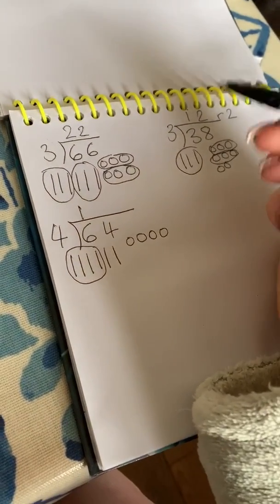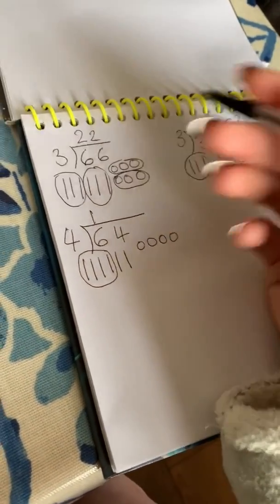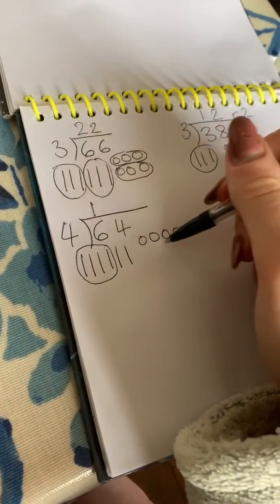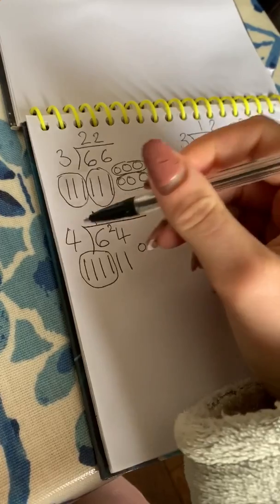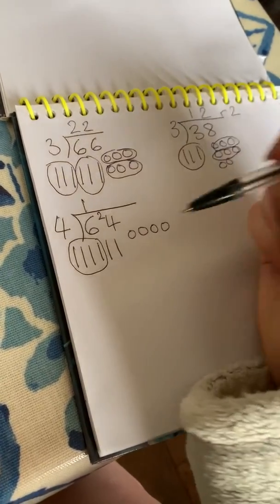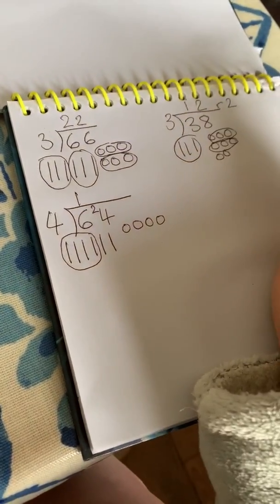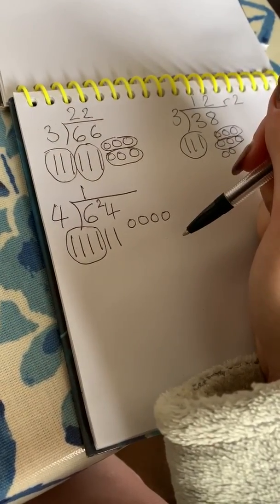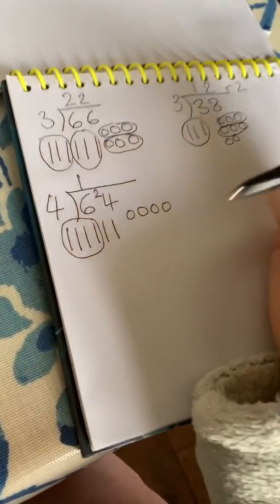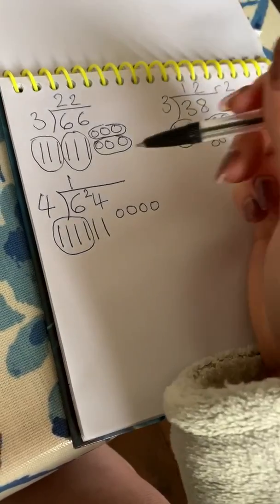So there's 2 ways you can do this. If you need the extra support, you can draw out 60 circles, or you can just put the 2 here and count in your 4s till you get to 24. So it's up to the children which they do, because some children find it a waste of time to draw all the circles, but some need it for the extra support. So it's up to you how you do it.